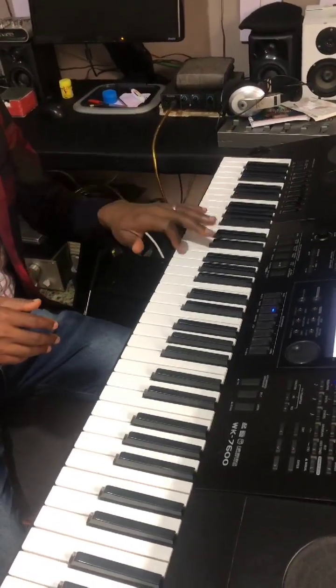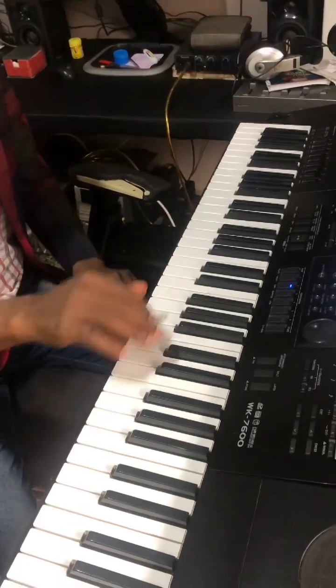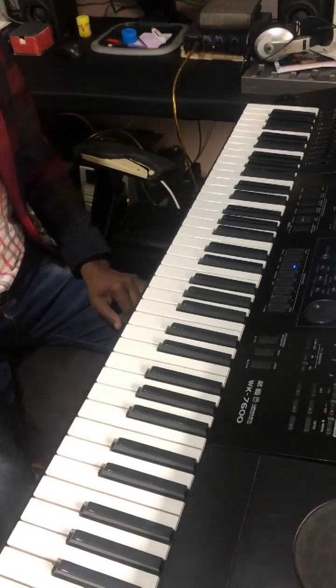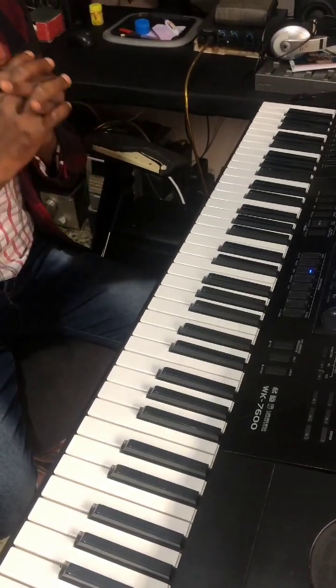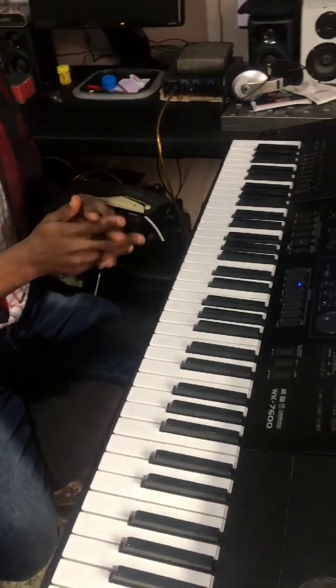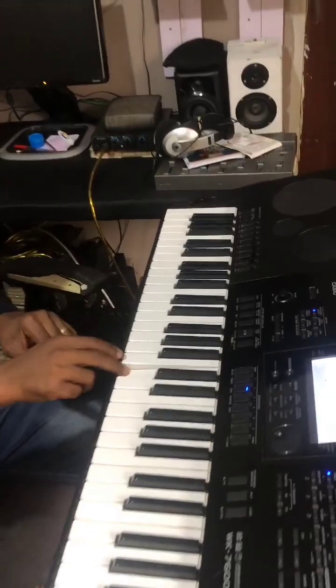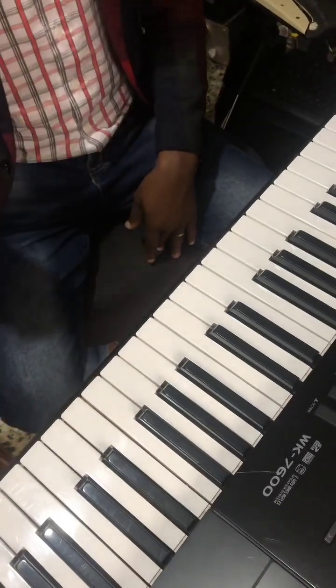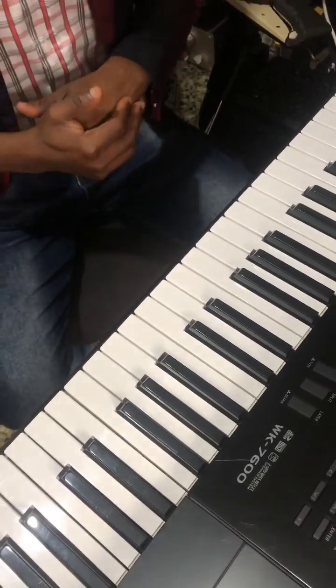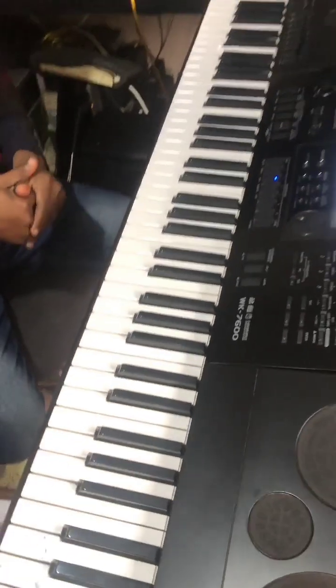F is the white key before three blacks, everywhere you find it, just like that. Now they produce their definite sound at a definite frequency. So this C here produces this particular pitch, and this C here produces the same C but at a different frequency and therefore a different pitch.